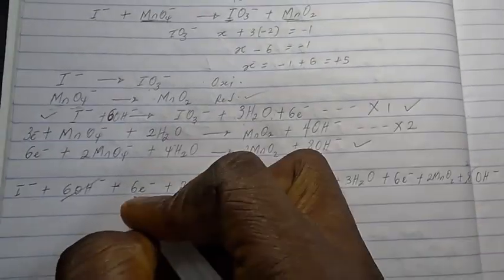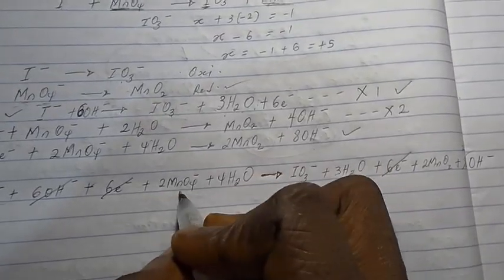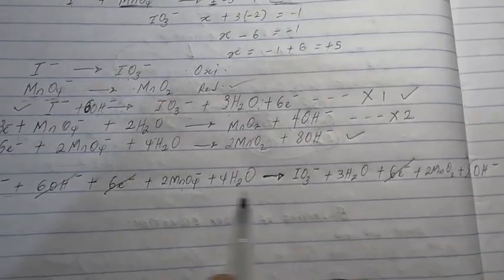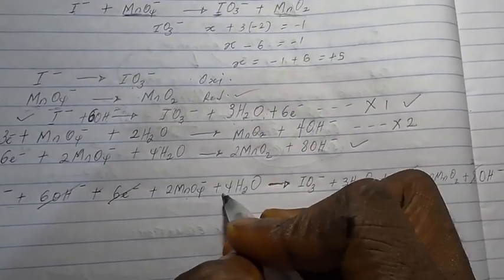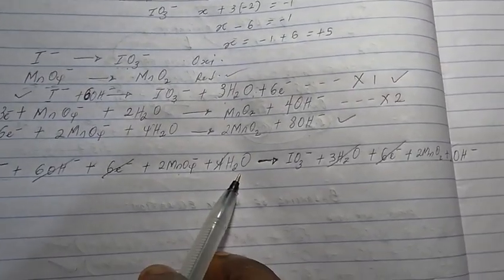Can we go on? So 6 electrons here, we also cancel out 6 electrons here. Then 2 MnO4 minus remains the same. There are 4 water here and there is 3 water here. So 3 of this water will go, then 3 of this will go, and we will be left with just 1 water.